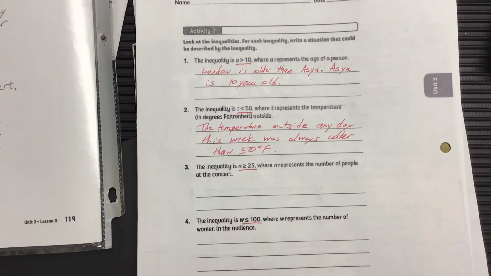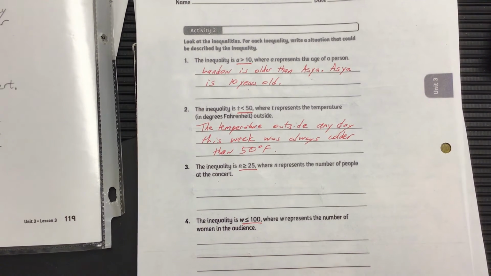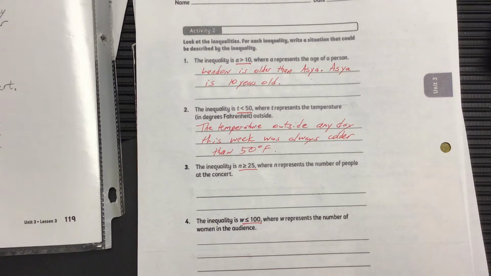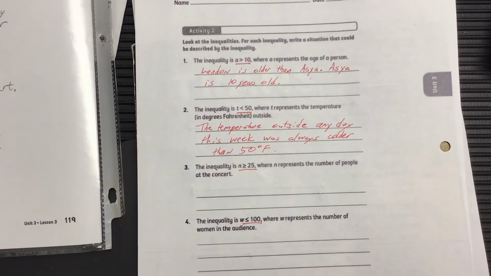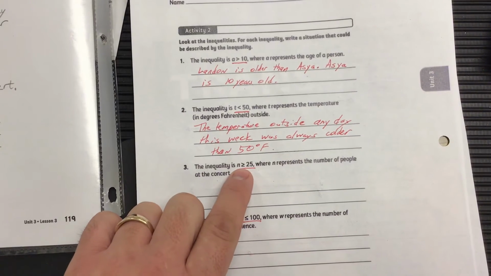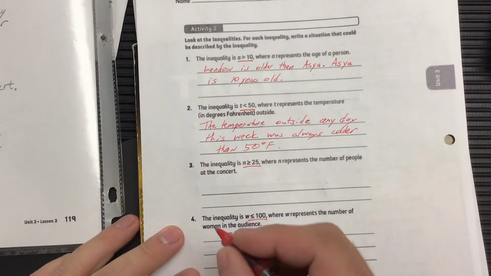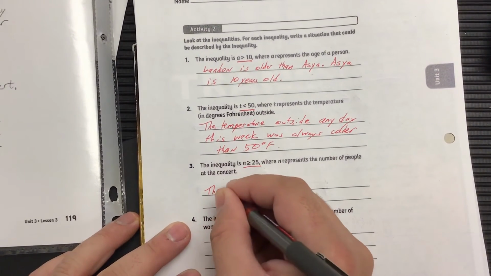Number 3. Landa, what symbol is that? Greater than or equal to. Okay, so let's talk about people at a concert. So is that more or less than 25? More. Can it include 25 because of the equal sign under there? Yes. More than 25 people at the concert.